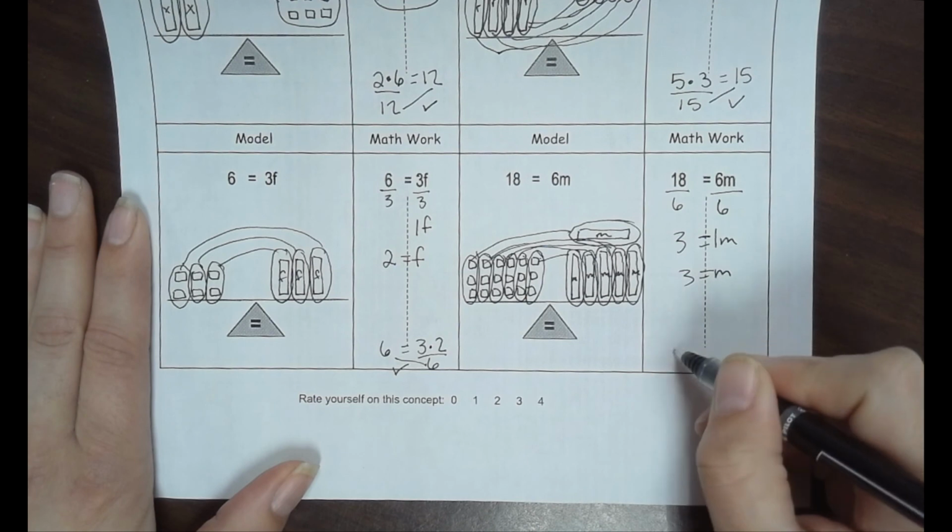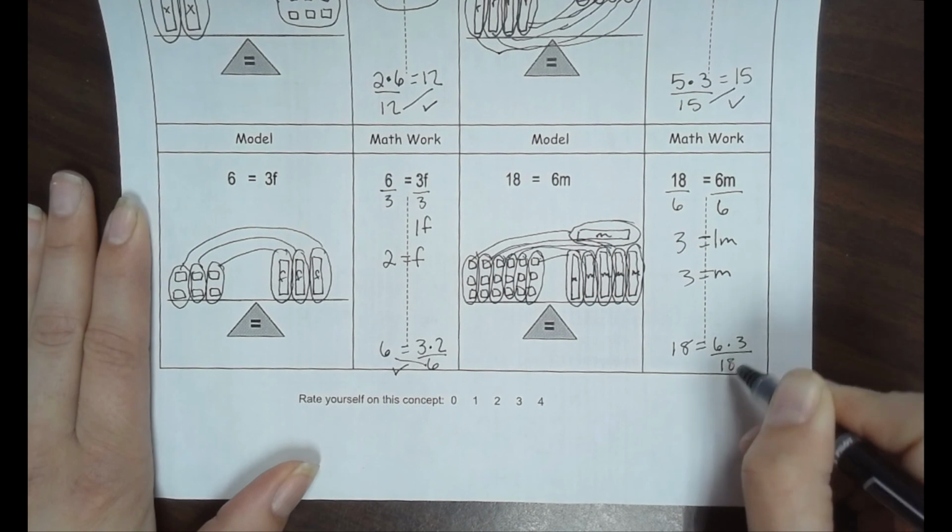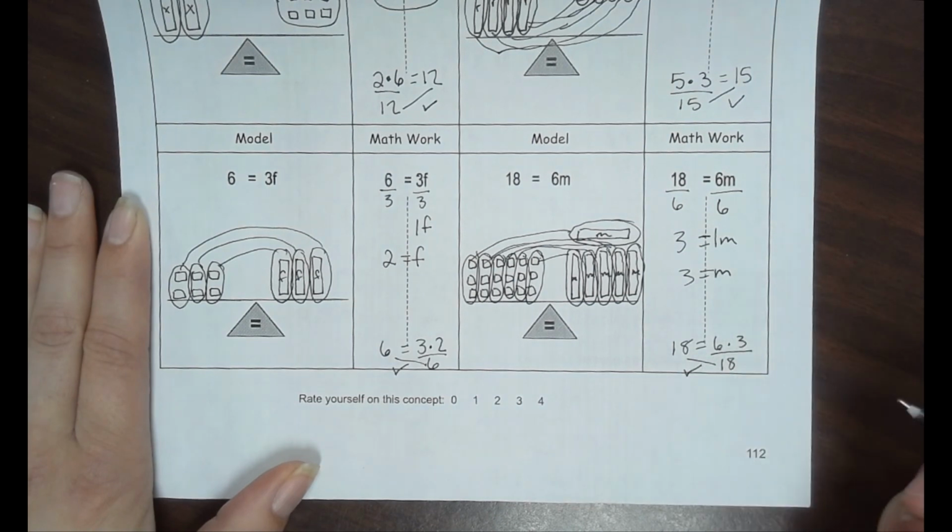Plug it in and check. 18 equals 6 times 3. I know that 6 times 3 is 18, so yes, this is a true statement.